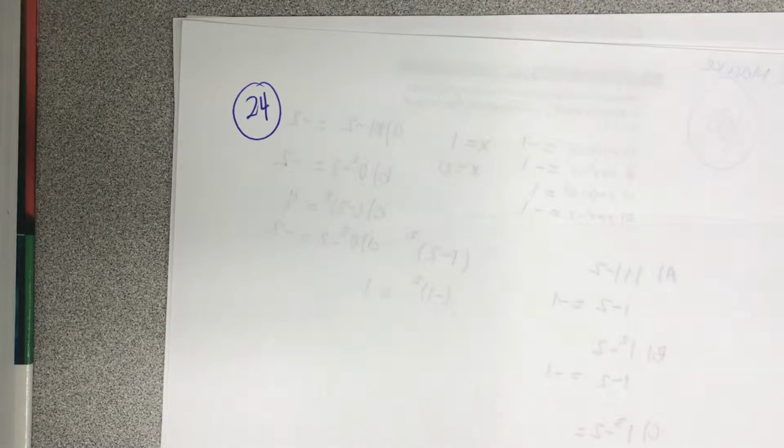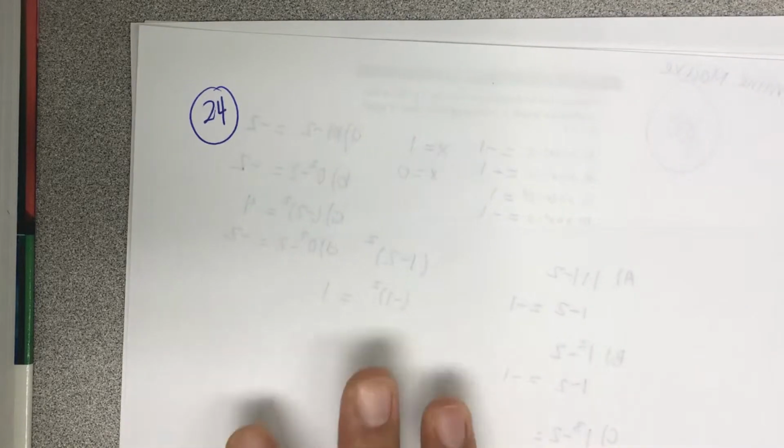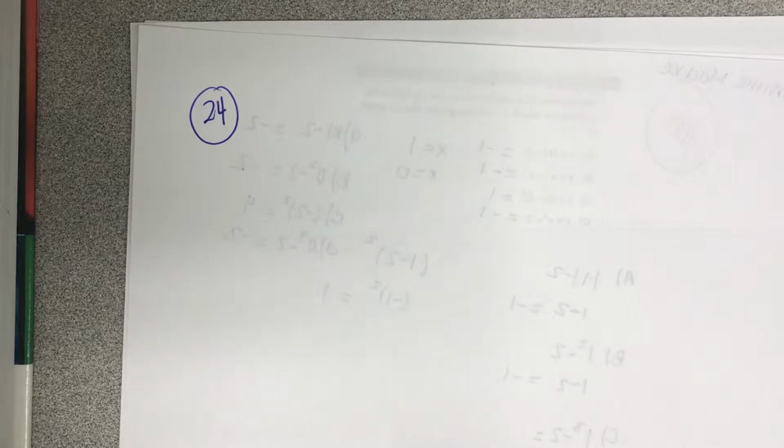So number 24 is going to be a question that is really going to make you take this paragraph and put it into an algebraic formula, which is the hard part because many of you guys may not be used to doing this. So we're going to have to take this paragraph and do that.